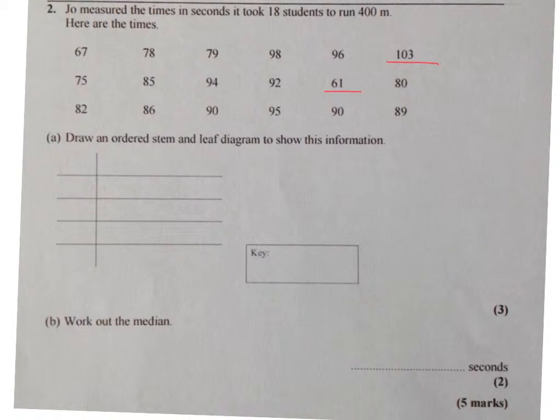Okay, so now if you look at the scale, we need to represent all the numbers from 61 up to 103. In this case, we're going to represent the tens on the stem part of the diagram and the units in our leaf part of the diagram. So our stems are going to go from 61, so the 60s, then the 70s, 80s, 90s, and then hundreds. And our leaves in this case are going to be units.